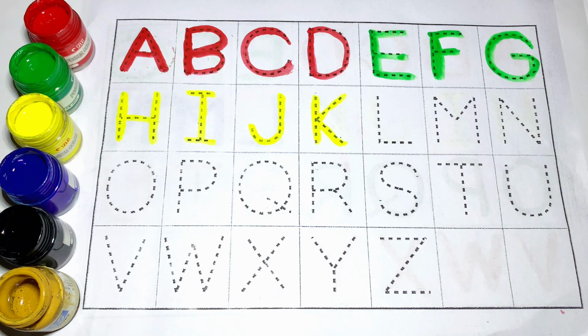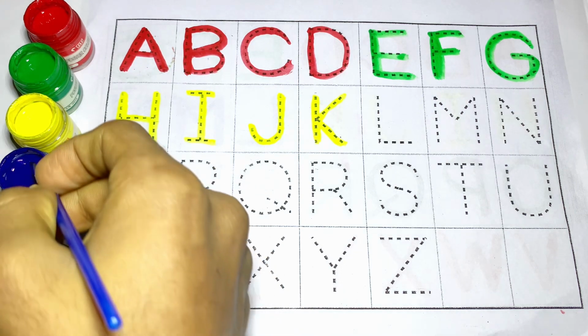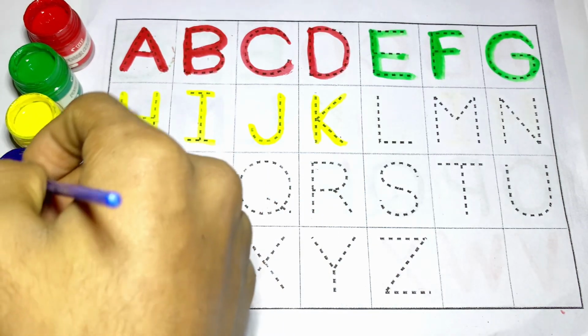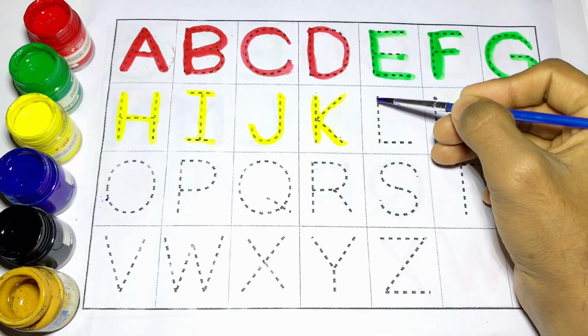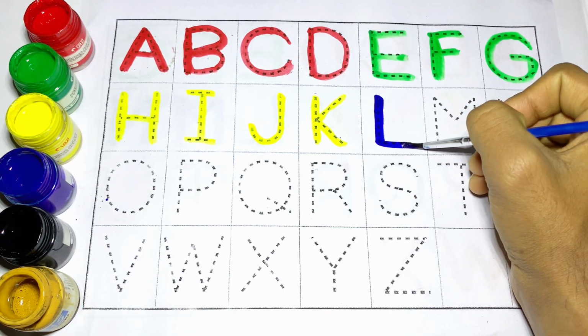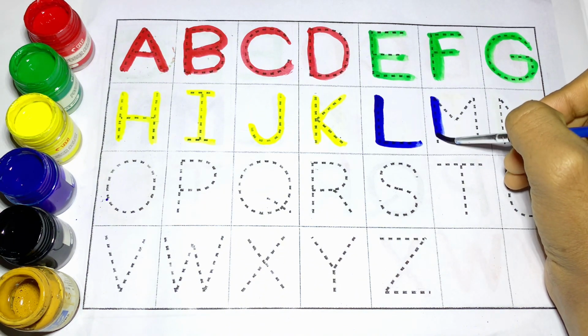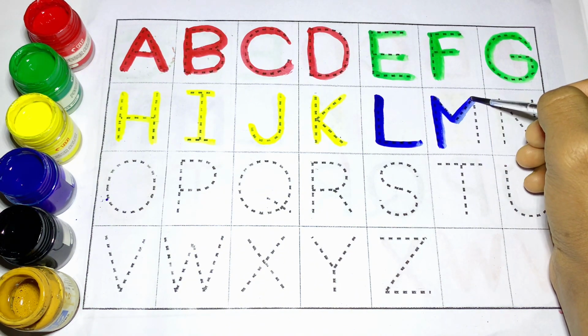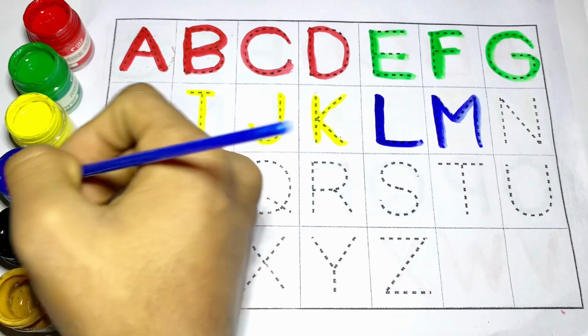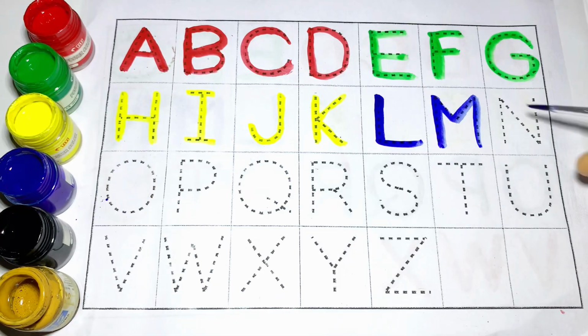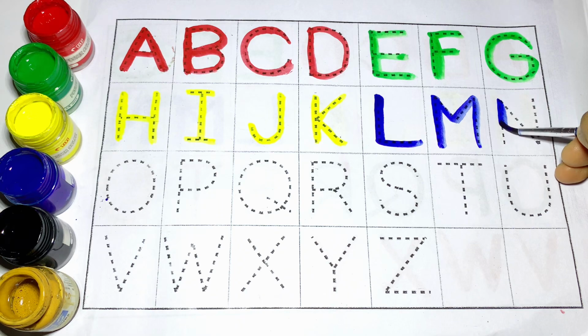Kids, now draw L. L for lion, L for lemon, and use blue color. M. M for moon, M for mango. Kids, again use blue color and draw N. N for nose, N for nest.